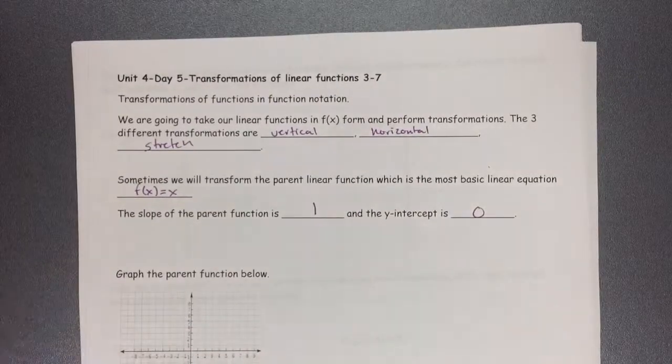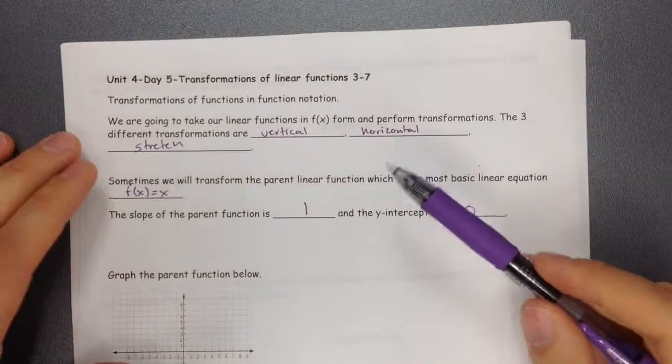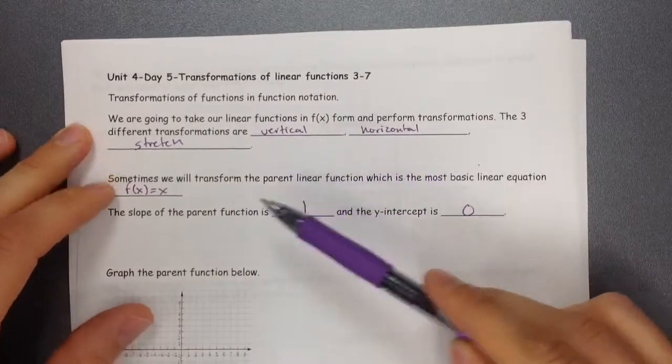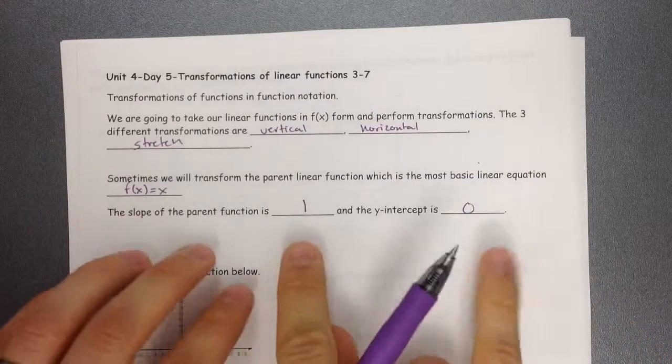All right, algebra students, here we go. We're going to do our transformation notes today. We've got our three types of shifts: vertical, horizontal, and stretch. We're going to be using f of x is equal to x, and it's our parent function.